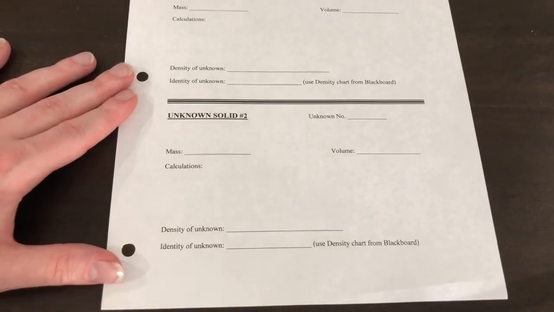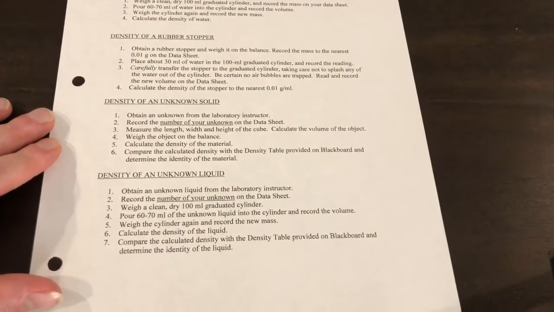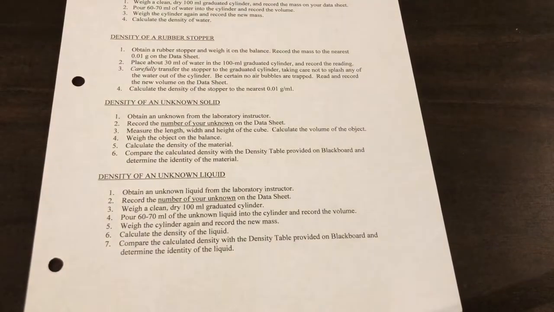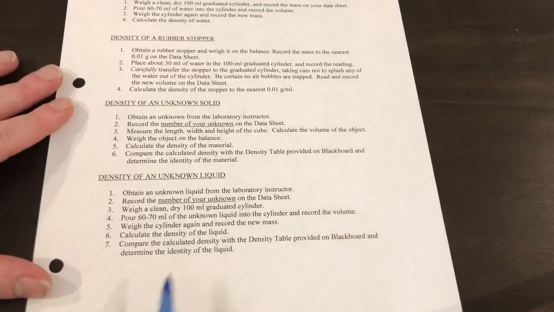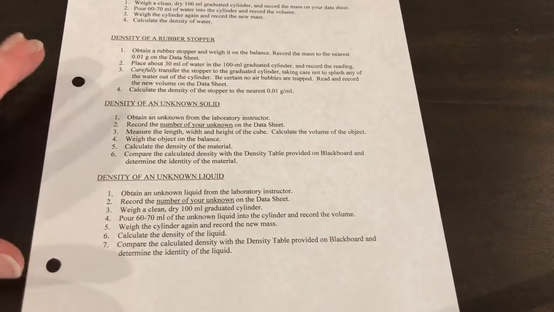Okay, so the last portion of our lab deals with the density of an unknown liquid. So our process is going to be the same as what we did with the density of water, okay?